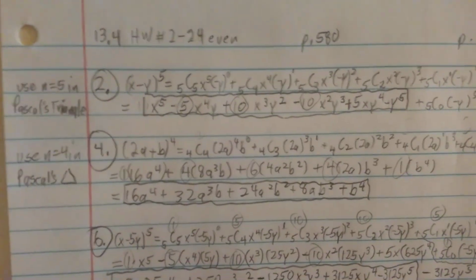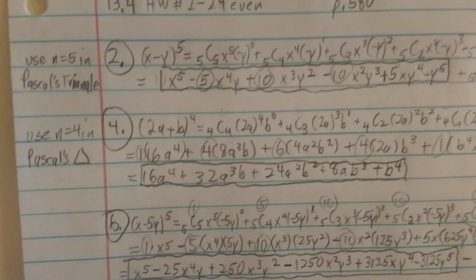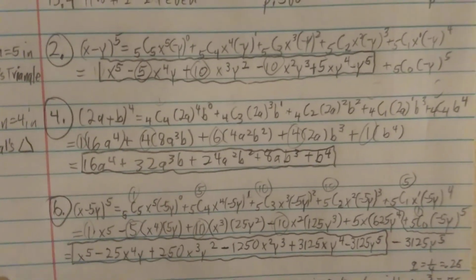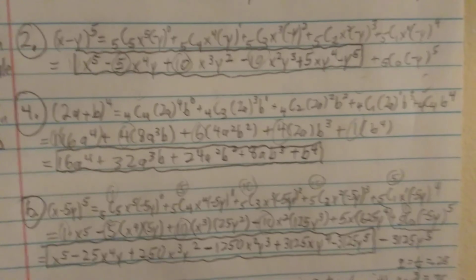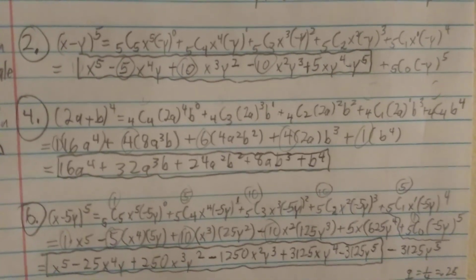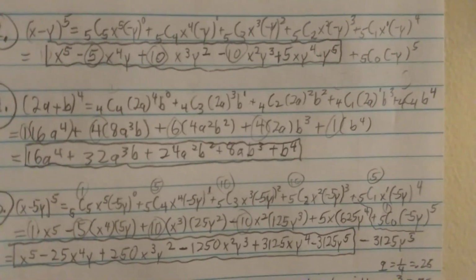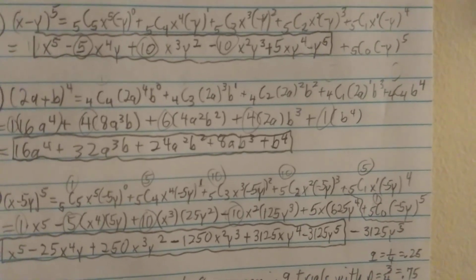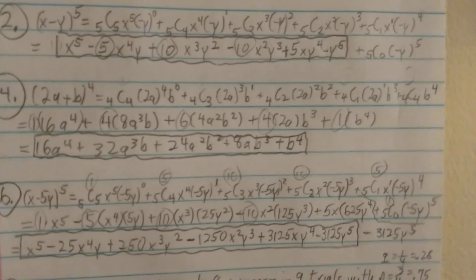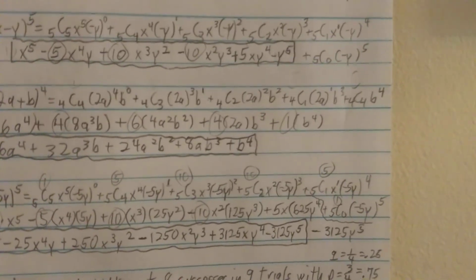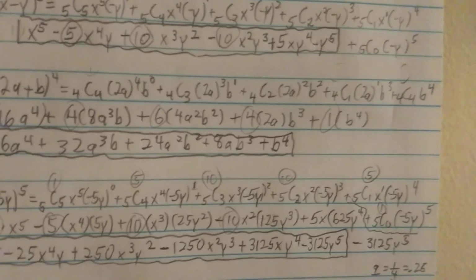Okay, now here's the homework starting on page 580, and we're going to use n equals 5 in Pascal's triangle to evaluate (x minus y) to the fifth. So remember, Pascal's triangle is 1, 5, 10, 10, 5, 1, which we've already used, and that's 5C5 x to the fifth negative y to the 0, plus 5C4 x to the fourth negative y to the 1, plus 5C3 x to the third negative y squared, plus 5C2 x to the 2 negative y to the third, plus 5C1 x to the 1 negative y to the fourth, plus directly below 5C0 negative y to the fifth.